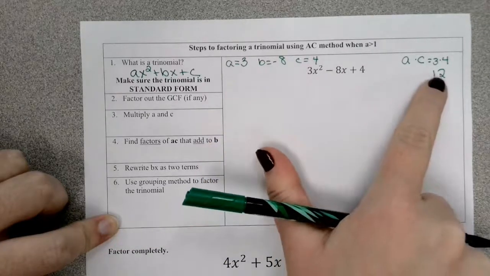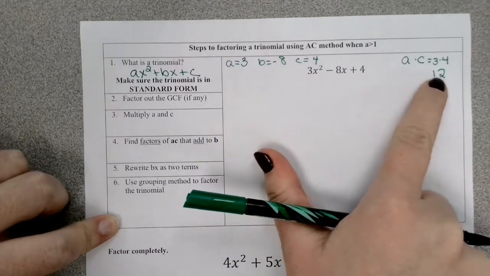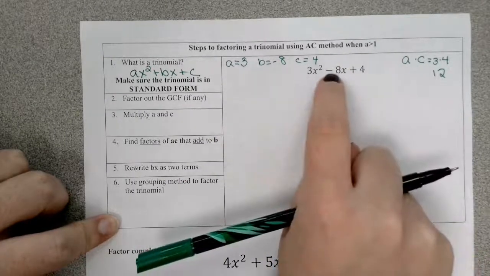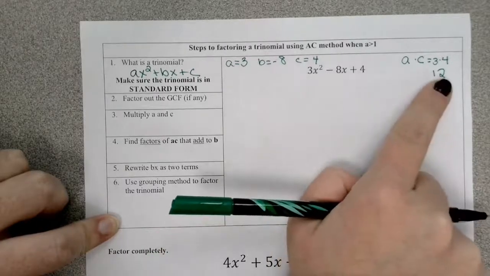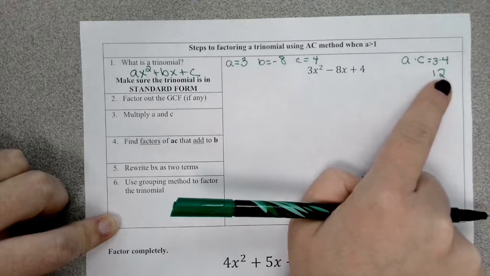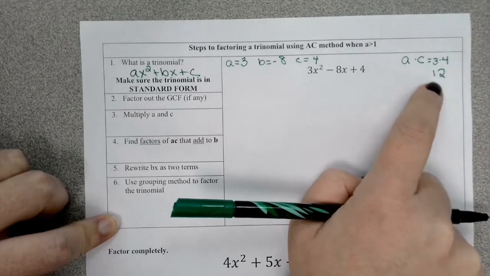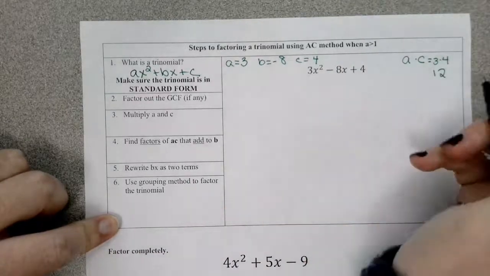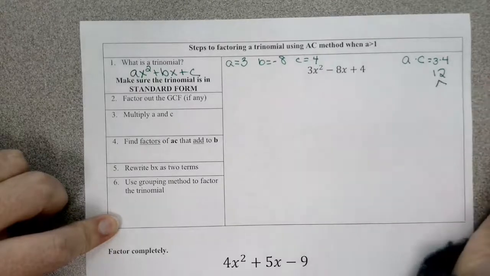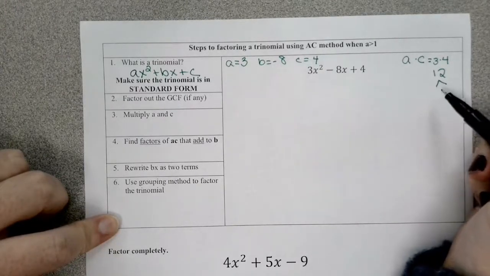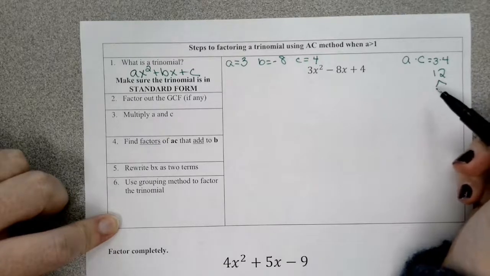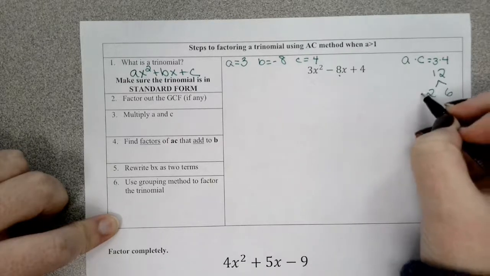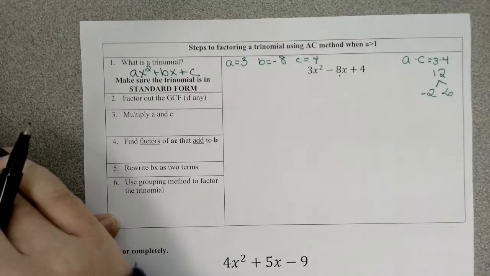So, I have to think of factors of 12, so two numbers that multiply together to be 12, but add to be a negative 8. Since this number here is positive, and this number here is negative, I know the two factors are both going to have to be negative, because a negative times a negative will get me a positive, but a negative plus a negative will get me this negative over here. So you gotta make sure you're paying attention to your factors. I know that 2 and 6 get me 12, and I also know 2 plus 6 get me a positive 8. So just like I was talking about, both of those factors have to be negative.